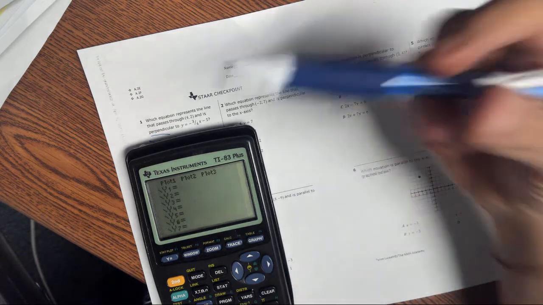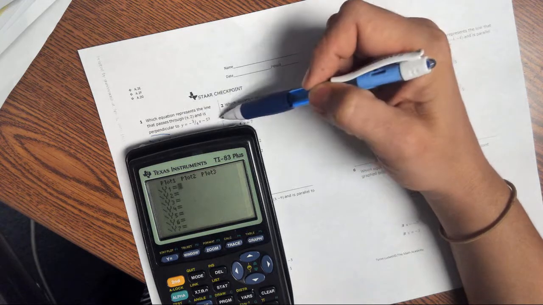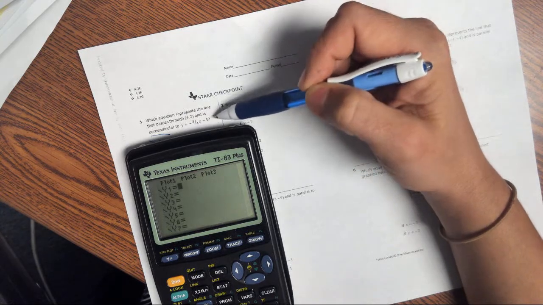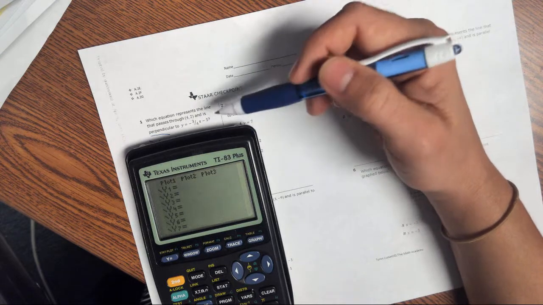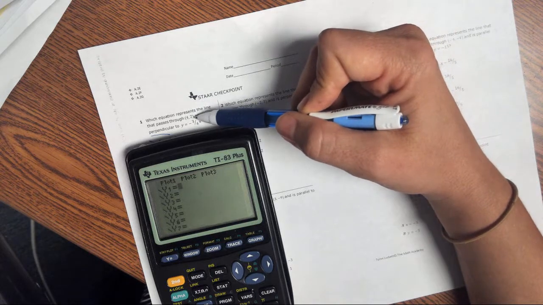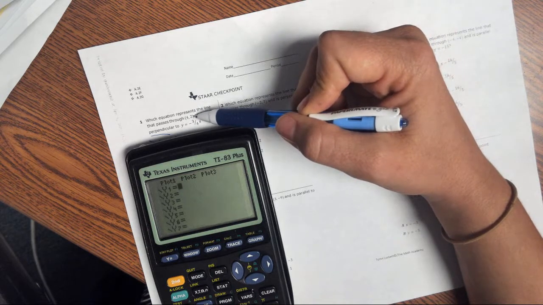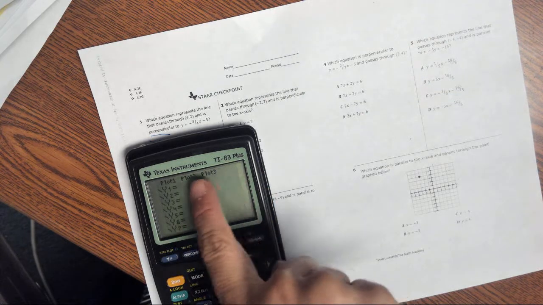So the first question is asking you which one represents a line that passes through point (4, 2) and is perpendicular to this equation. If you forgot how to tell by looking at the equation if it's perpendicular, you can always use your calculator. So the first thing I want you to do is think about how you would tell if it goes through point (4, 2). Hopefully you remember you need to go to y equals, type in your answer choices, and then you go to your table.